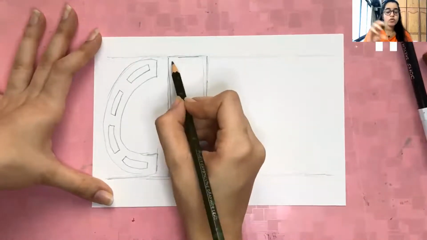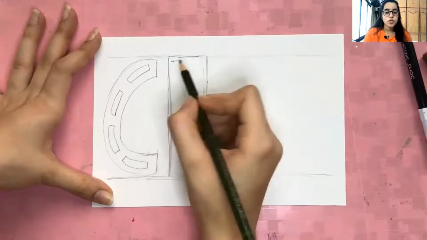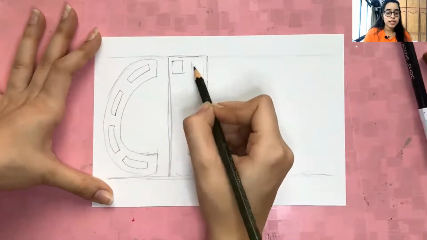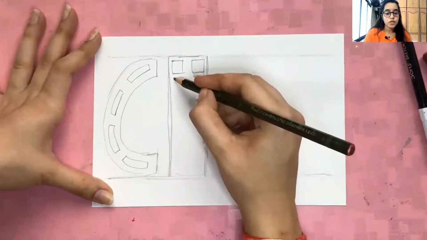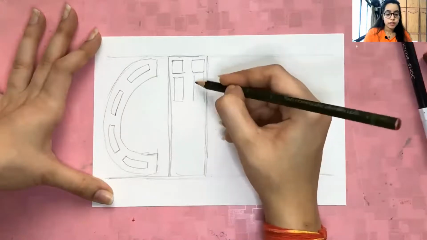And now I'm going to draw some small squares and rectangles again. Let's see who is able to guess what this is. If you're able to guess what this particularly is, quickly type it in the chat section and let's see who gets this first. Okay, so I'm just drawing these tiny squares and rectangles over here, which are perfectly in alignment on top of each other.